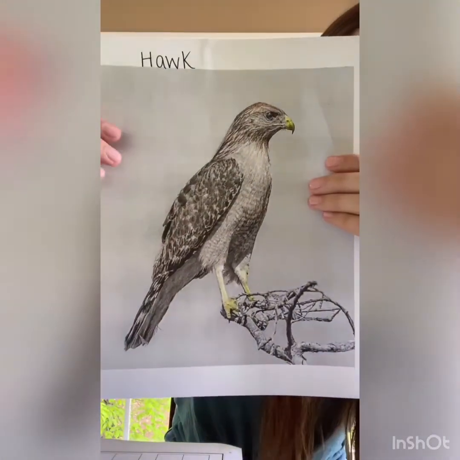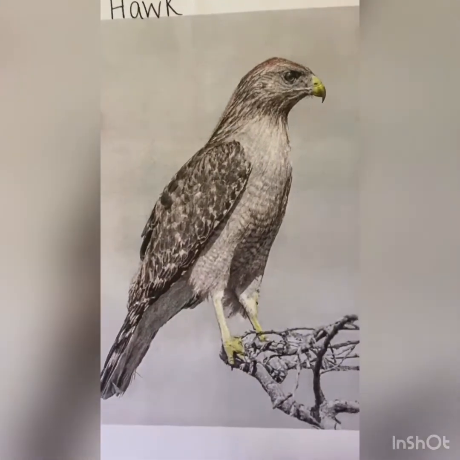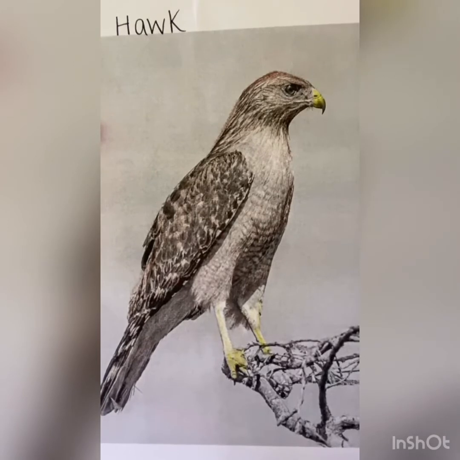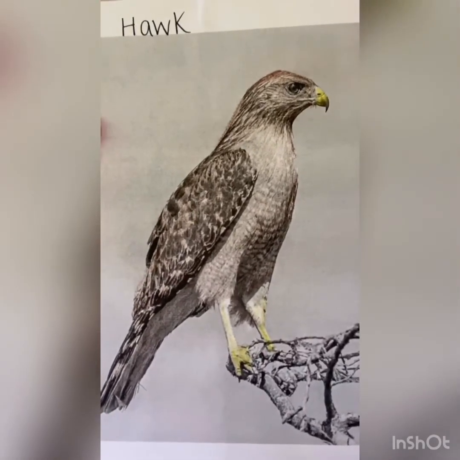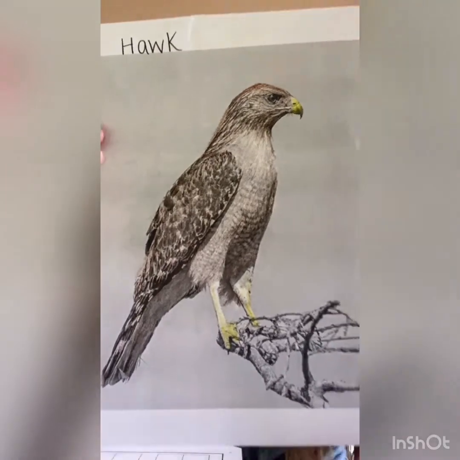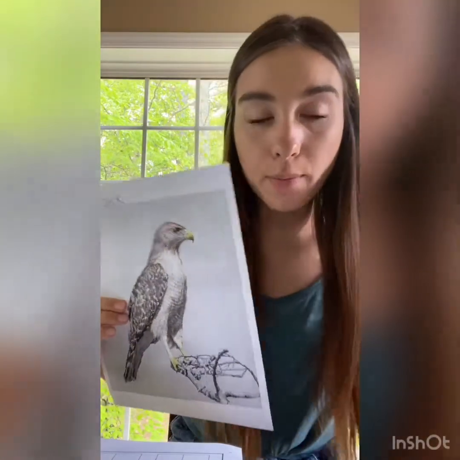So the first bird we're going to look at is a hawk. And if you want to go ahead and pause your video so you can get a good look at what this hawk looks like. I'm going to hold it up for a few more seconds. So there's our hawk, and I actually learned a cool fact about hawks. I went to the zoo this summer. It was actually called a raptor center, which is where they have huge birds that fly around.